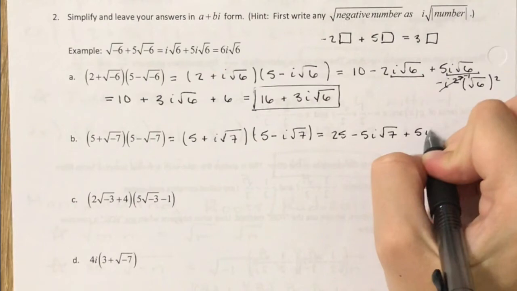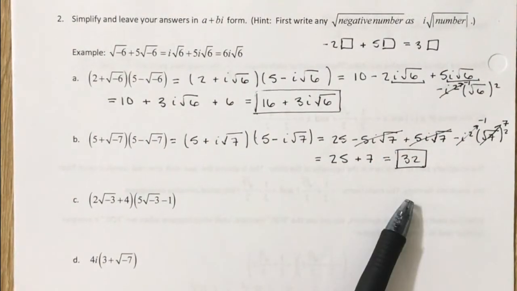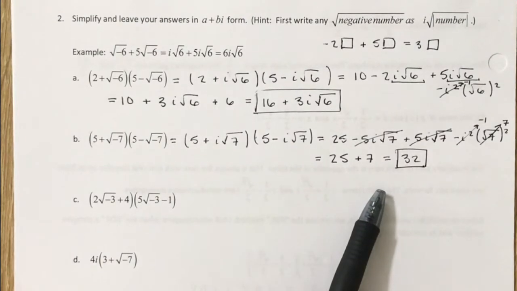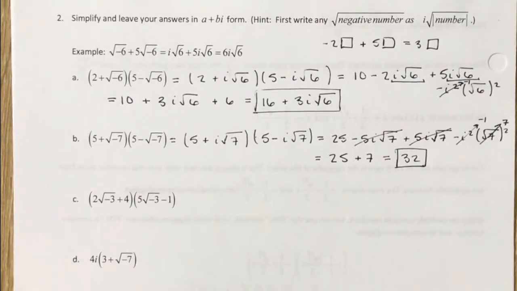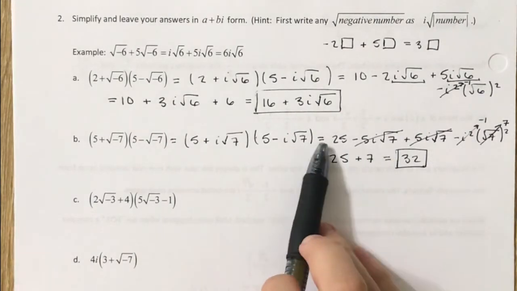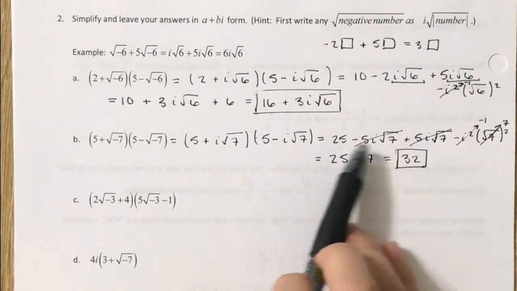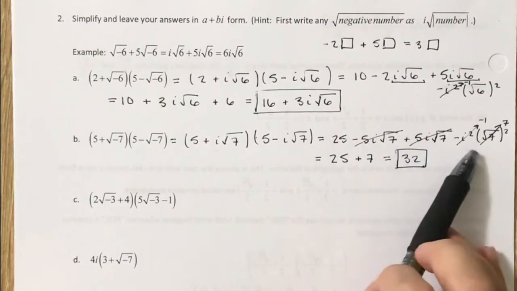Okay, y'all, unfortunately, my camera shut off again because my phone ran out of storage. So I missed the end of this problem. So let me walk us through it. I believe we were writing things out here, foiling, right? We had our first term, outside, inside, last.